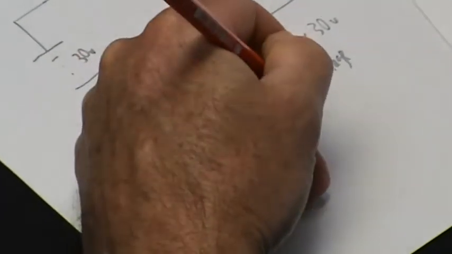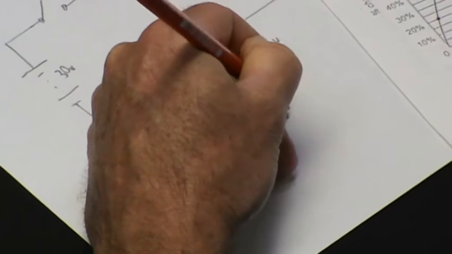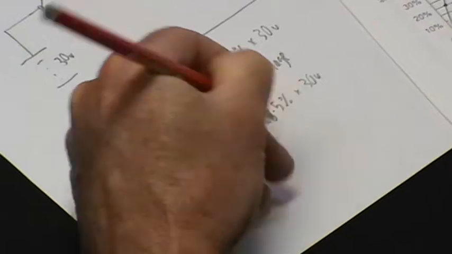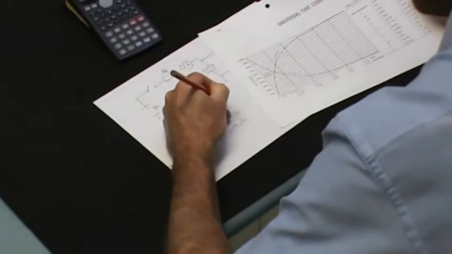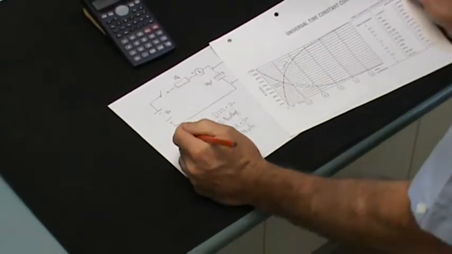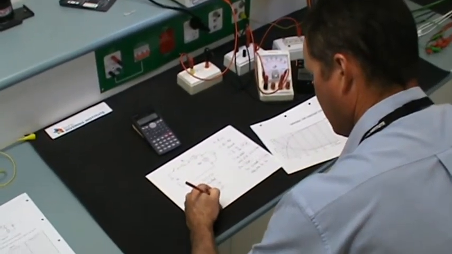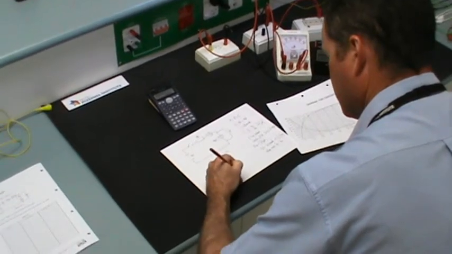So 86.5% times 30 volts is equal to 0.865 times 30, 25.96, 25.95 actually, volts. That's after 2T and 1T, and then we'll just do the last one after 5T, which will be 30 volts. So 5T is approximately equal to 30 volts.